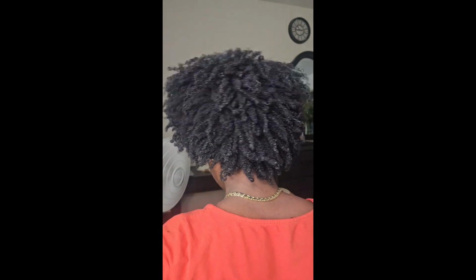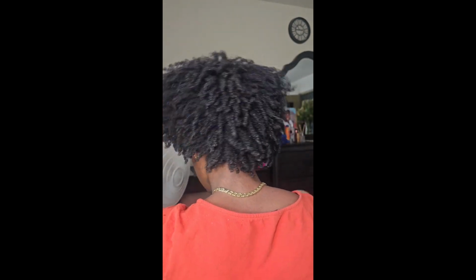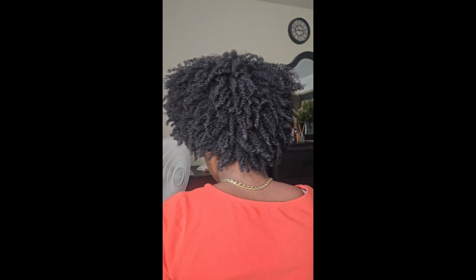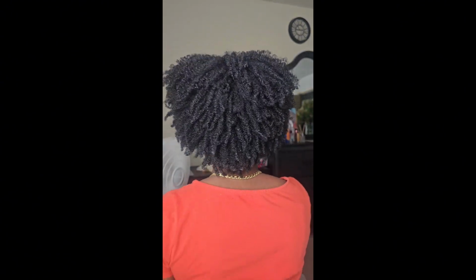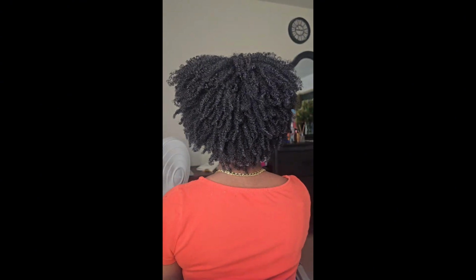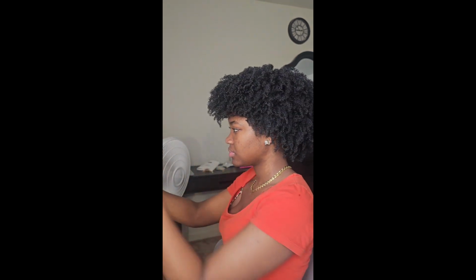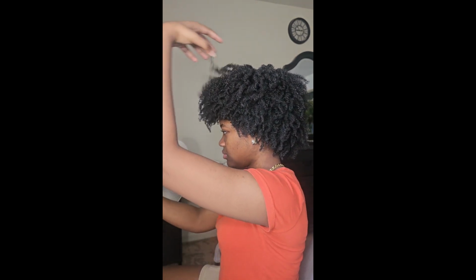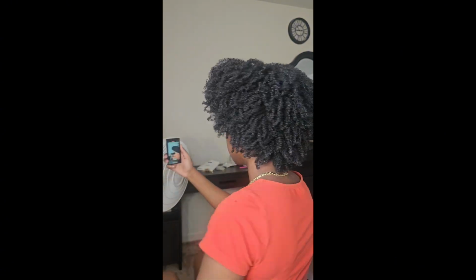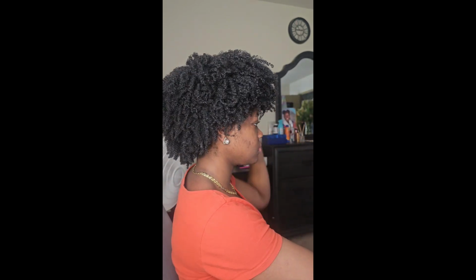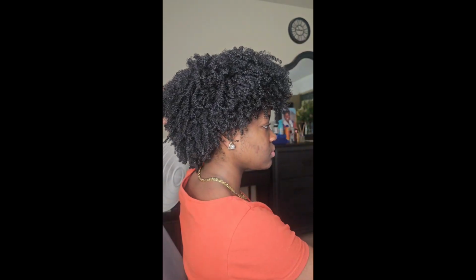So learning to work with what you have and understanding that this is how my hair is, and there's nothing that I can do to safely change this. It's very good to actually realize that some things you can't really change, and that's okay, because at the end of the day, having two different curl patterns on your head is not going to cause you to not sleep at night. You know what I'm saying? So just accepting yourself and learning to live with it is good for you and your mental health also.